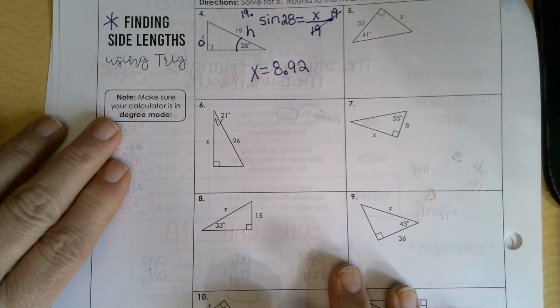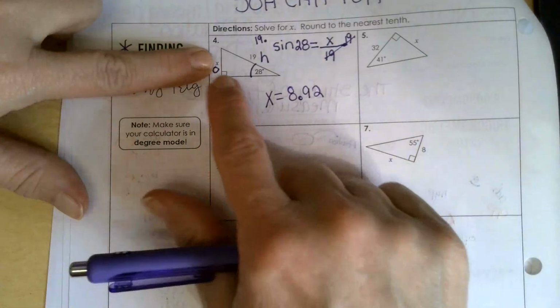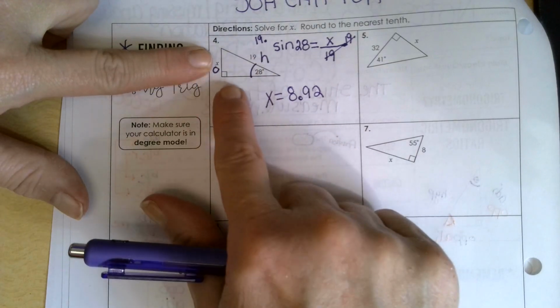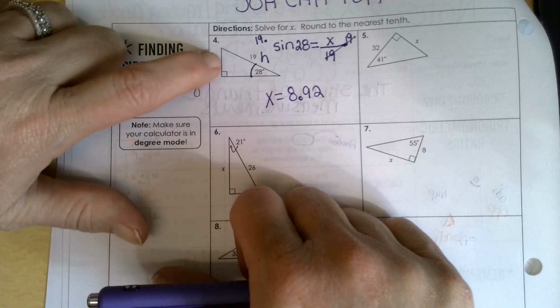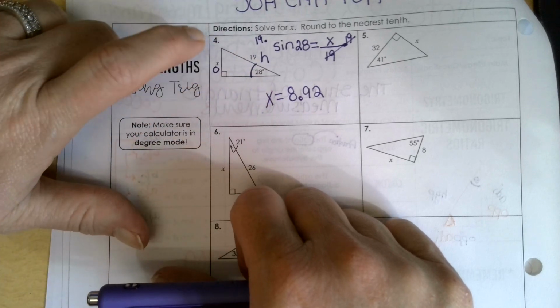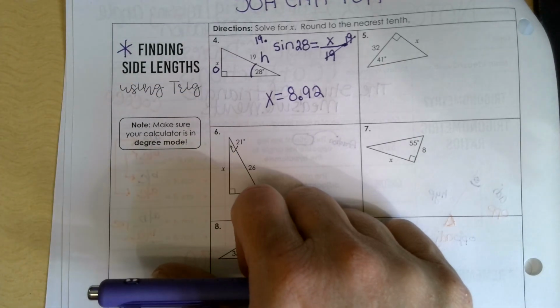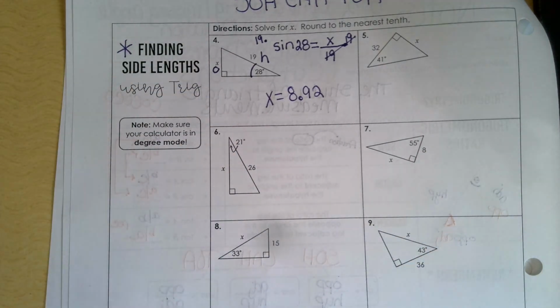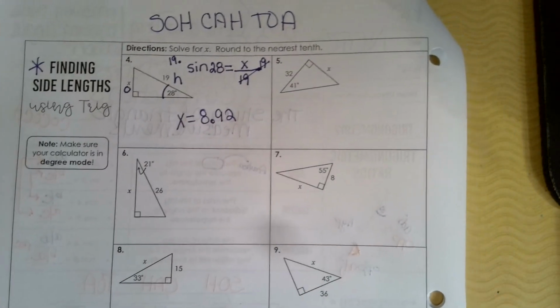Okay, 8.92. Now, when I have that answer, I could then do Pythagorean theorem, and I could get this answer, and I could subtract this from 90, and I can get that angle answer. And if I have all the sides and all the angles, that is called solving a triangle. There's nothing else you can find in that triangle. I'm not going to make you do that right now, but if it shows up in your work, you know what I'm talking about.